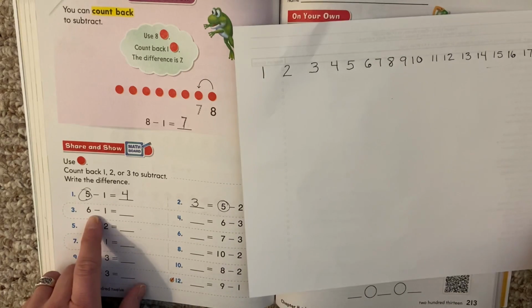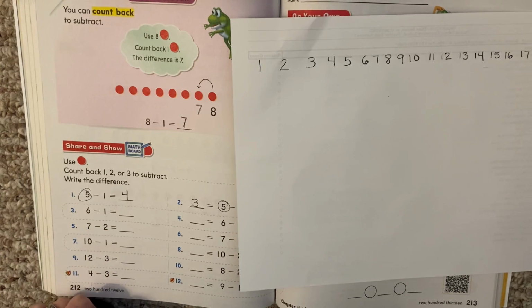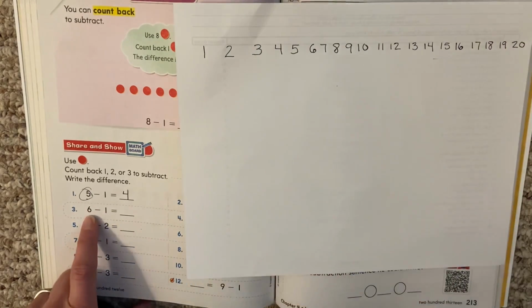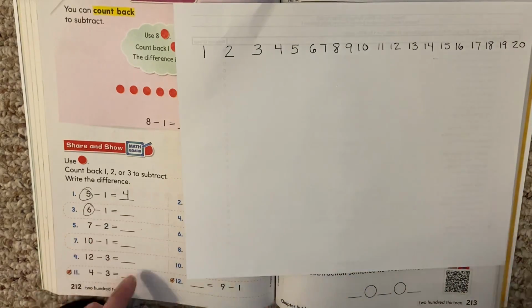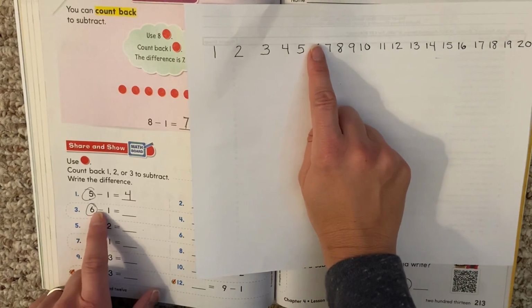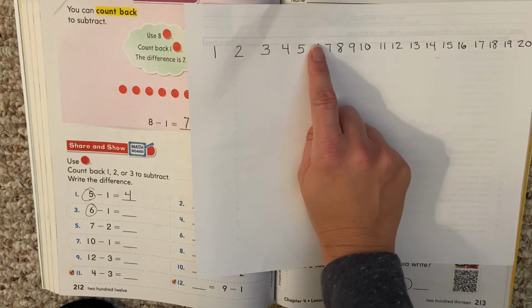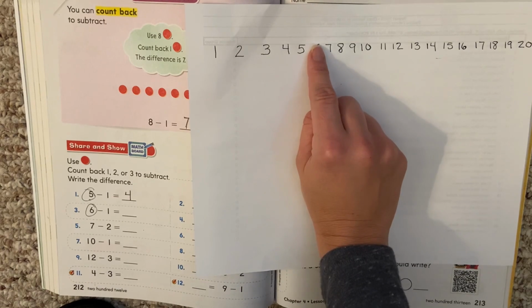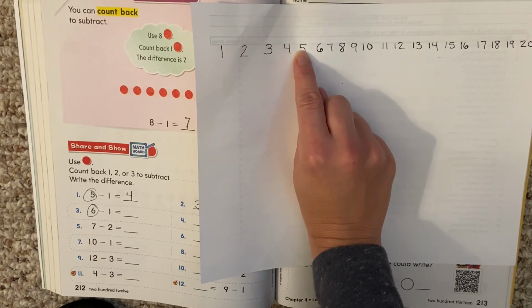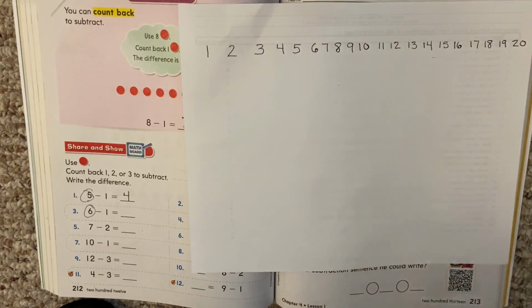Let's try 6 minus 1. So remember, you can pause at any time if I'm going too fast. 6 minus 1. Put your finger on the big number. Put your finger on 6. That's our starting number. Remember, just like a game. Minus 1 means we take 1 away. So we're hopping back 1. We've got to go back. Ready? Hop. Where do we land? 5.